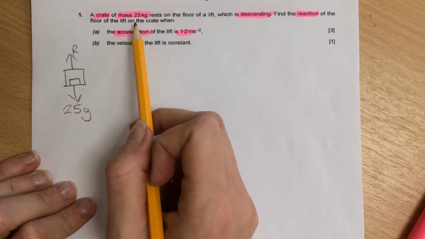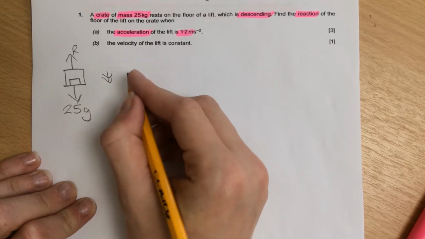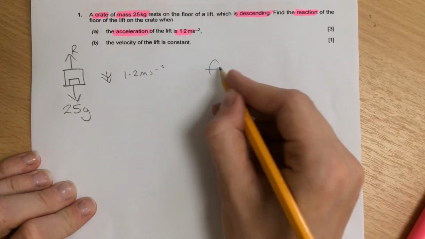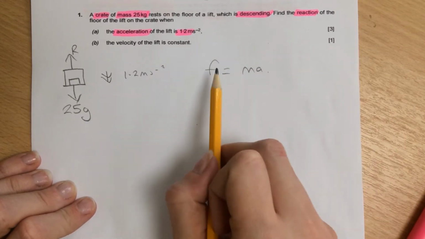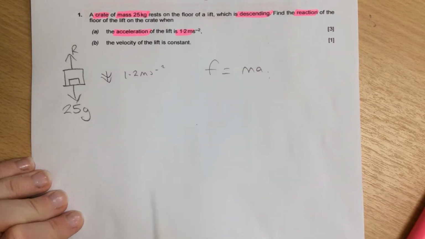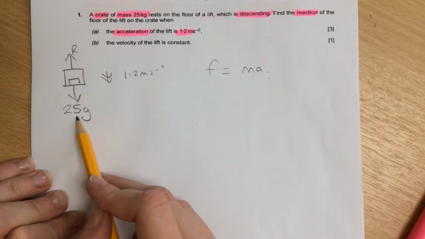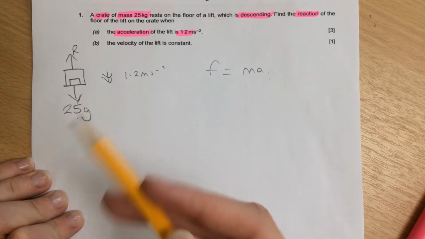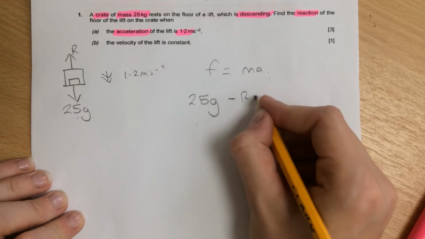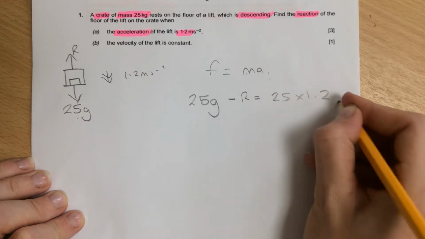So if we have a little look at this then, it's descending, so it's going down, and the acceleration is 1.2. Okay, so we're going to look at F equals ma for all these questions. Resultant force equals mass times acceleration. So the resultant force, the force pulling it forward, take away the force holding it back. So this time we're going down, so we start with the one that's going down, because the lift is moving down. Okay, so this is pulling it down, the reaction is holding it back. The mass is 25 and the acceleration is 1.2.